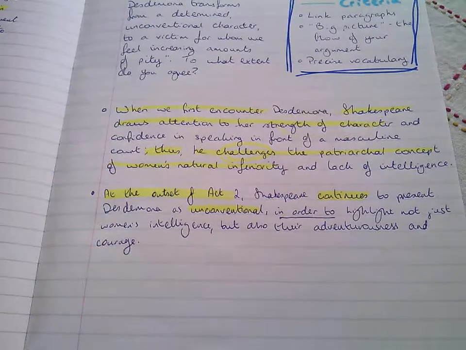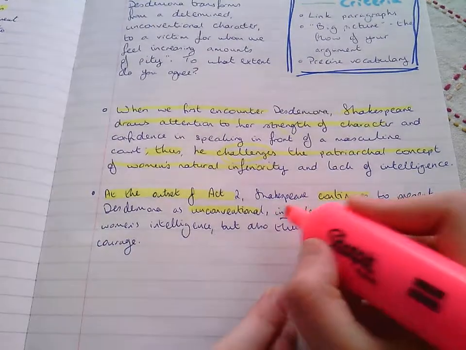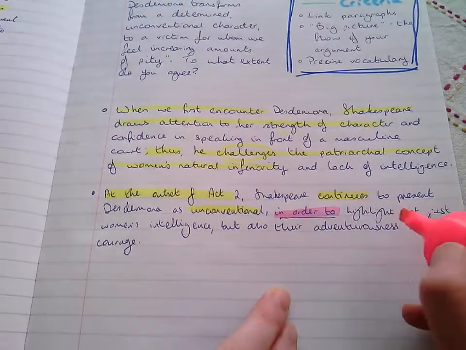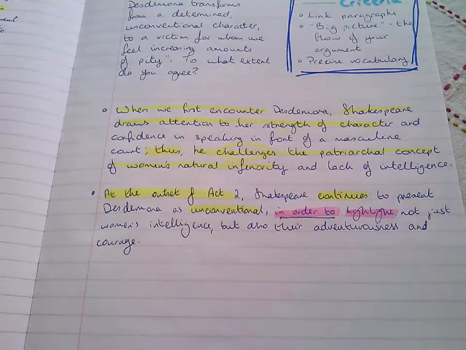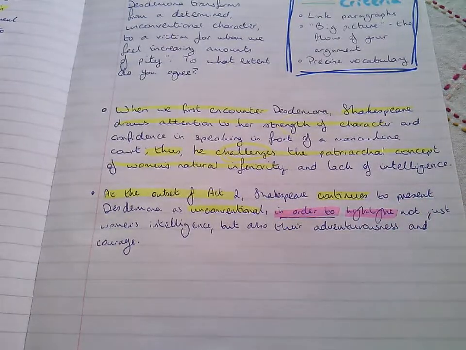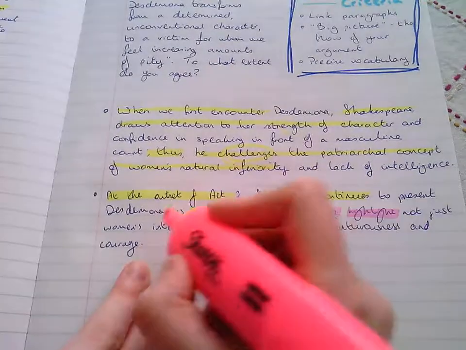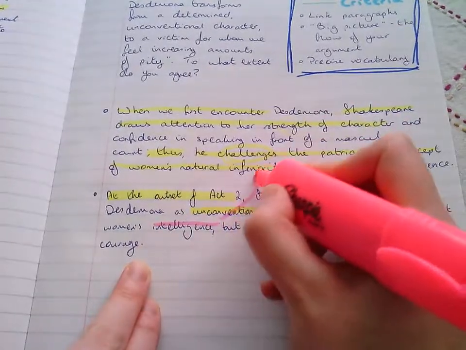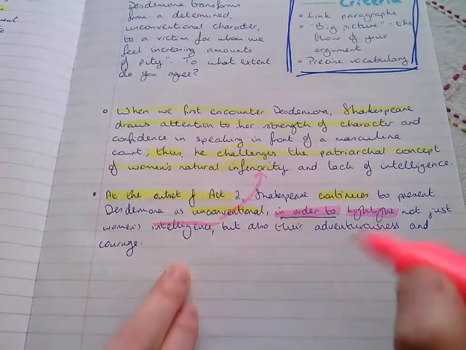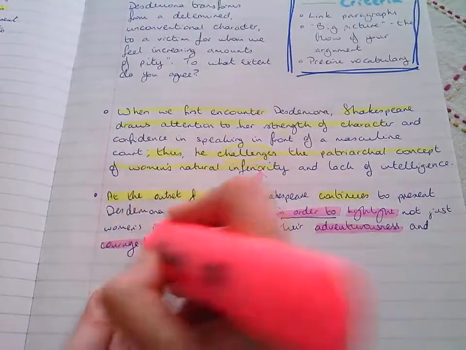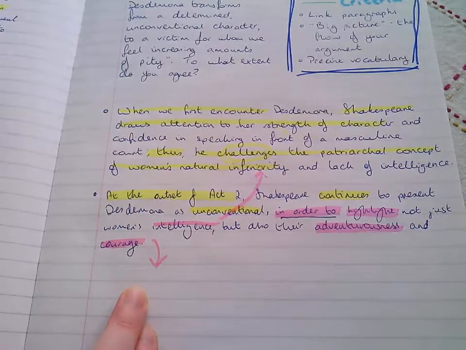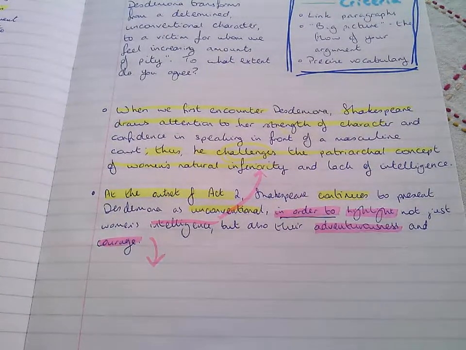the war. So if you look at this phrase here, I've got my in order to as the springboard to my big idea. I've chosen the analytical verb highlight because what I want to say here is that Shakespeare's drawing attention to this idea. He's emphasising this idea. And this not just woman's intelligence, so that's looking back up at my first paragraph, but this idea of adventurousness and courage is taking me forward to the next idea that I'm going to explore. So then I would have my quotation and my analysis as usual.